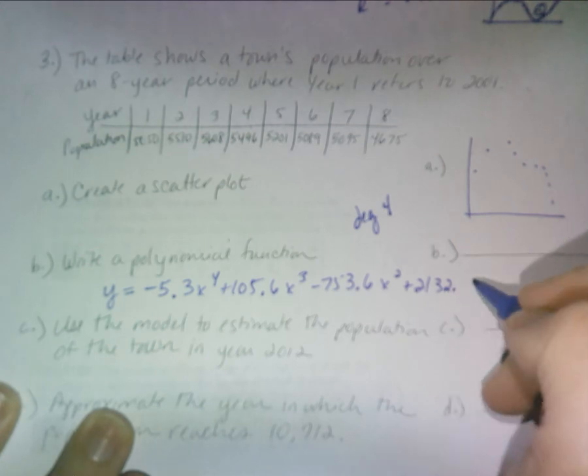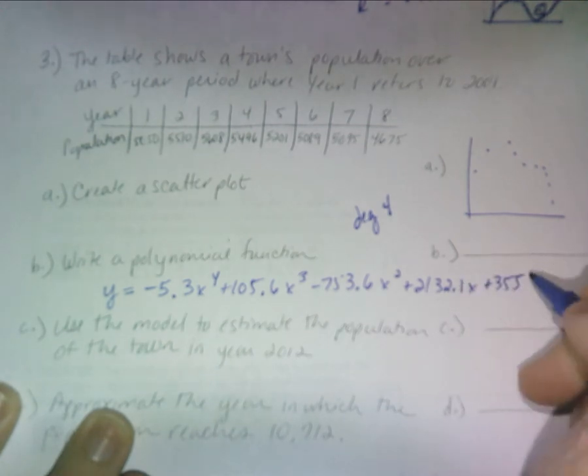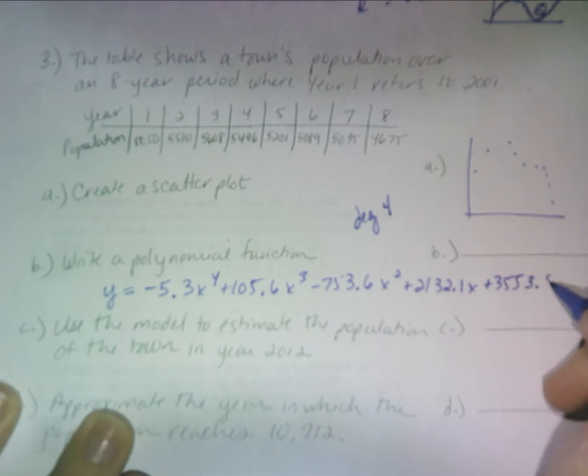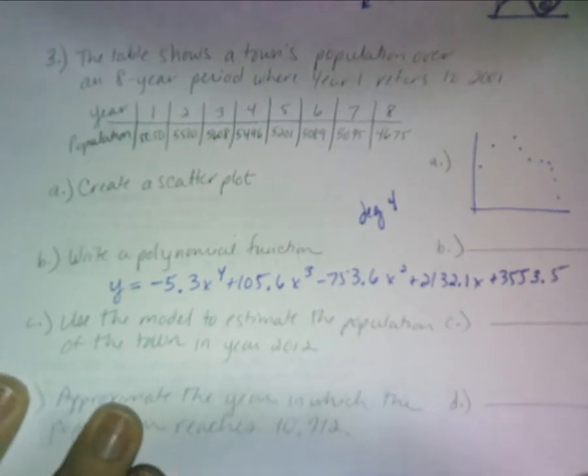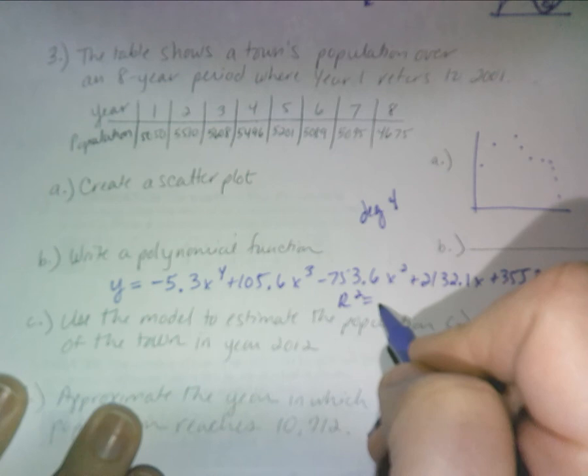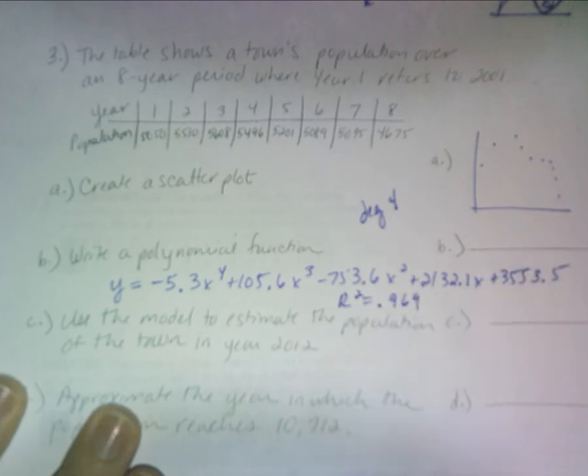Is this what you're getting, I hope? Okay. And if you notice, my R is fantastic. My R squared, again, is 0.969. That is a really good model for this.